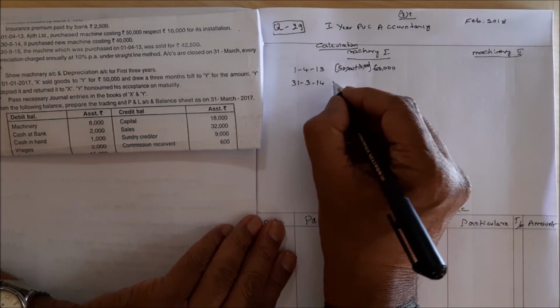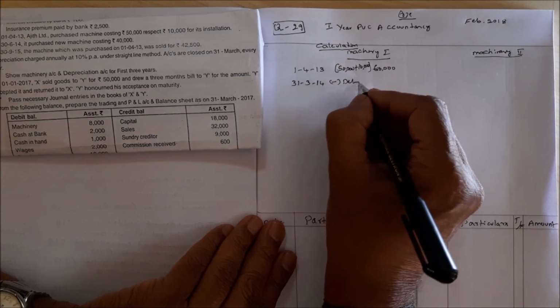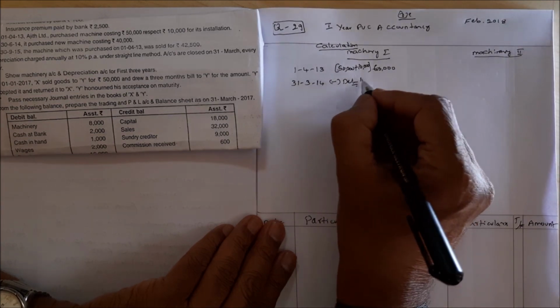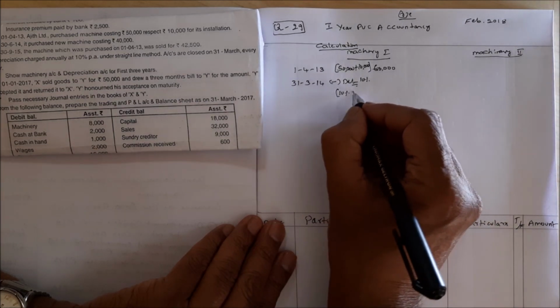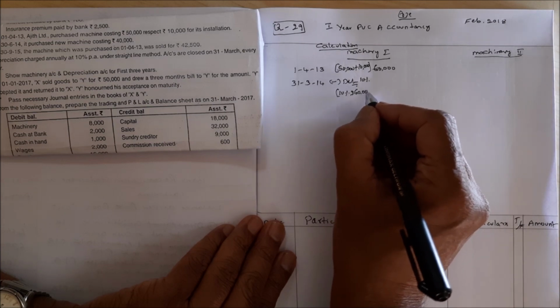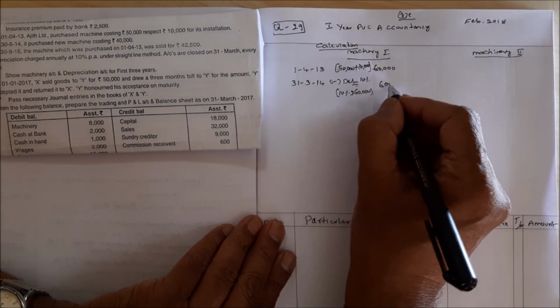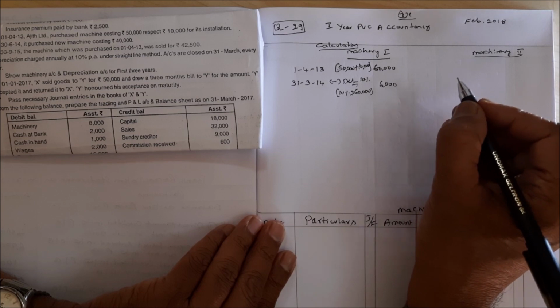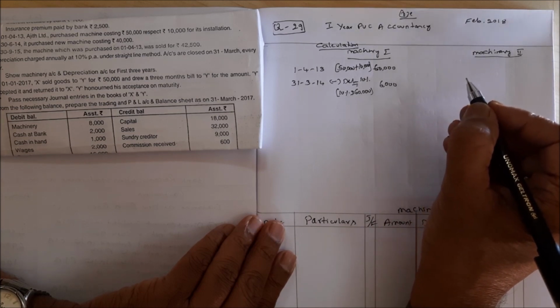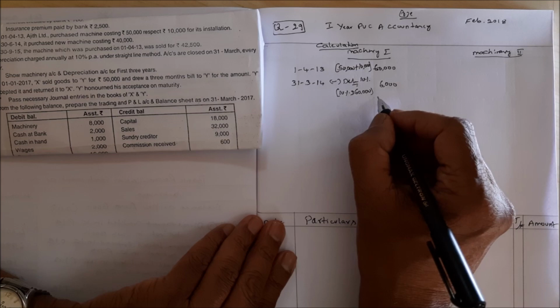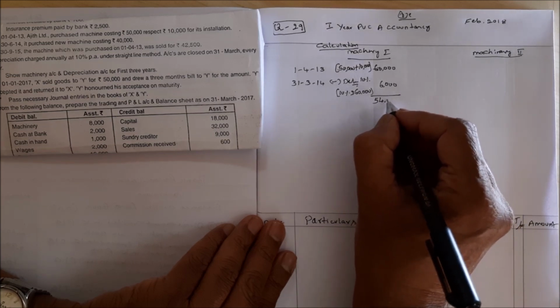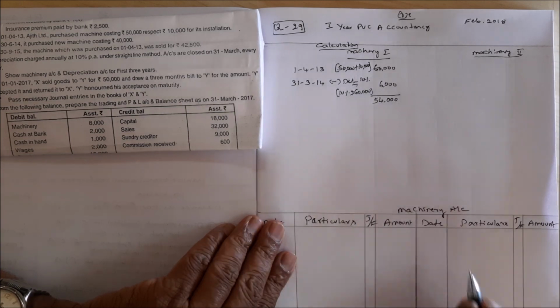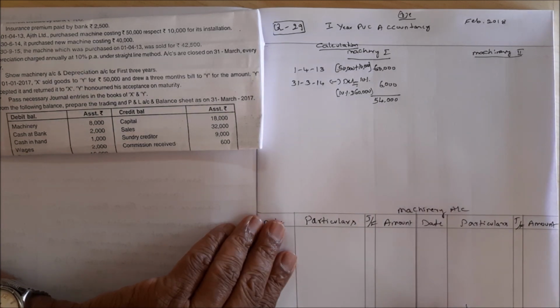So 31st March less depreciation. How much percent? 10%. 10% of 60,000 is 6,000. Minus 6,000. Then 54,000. After depreciation it is 54,000.